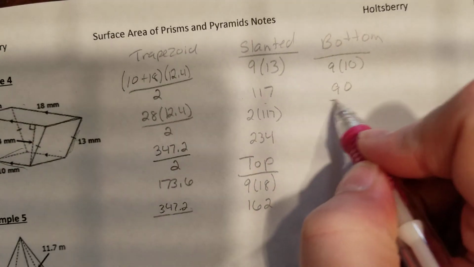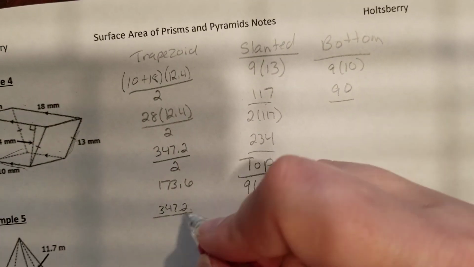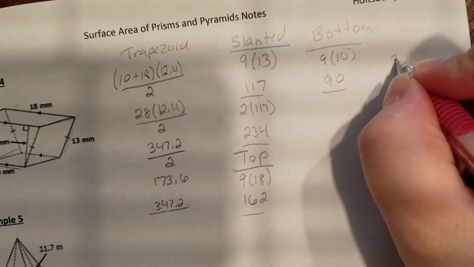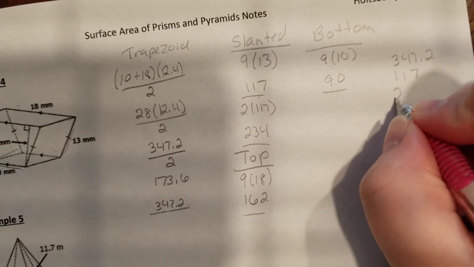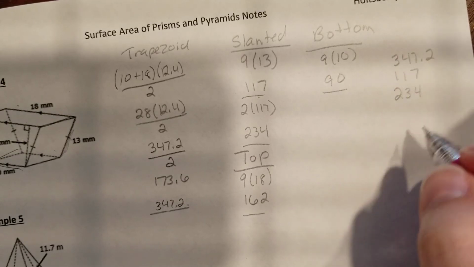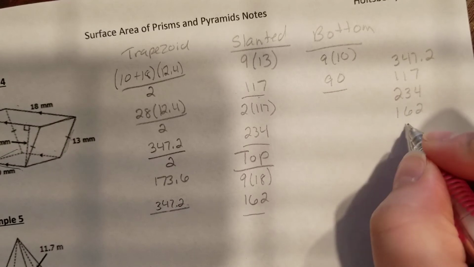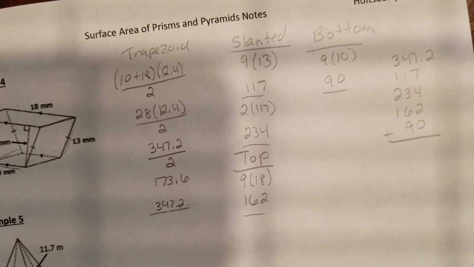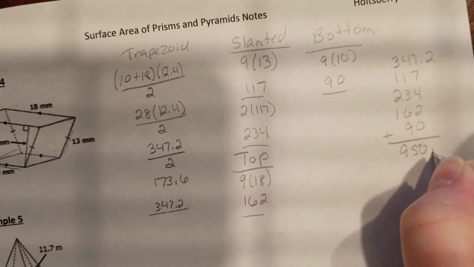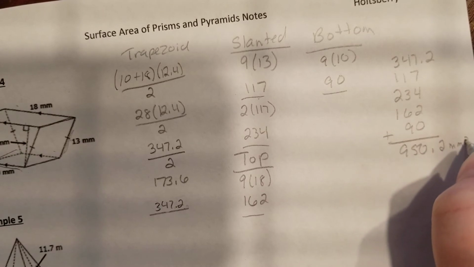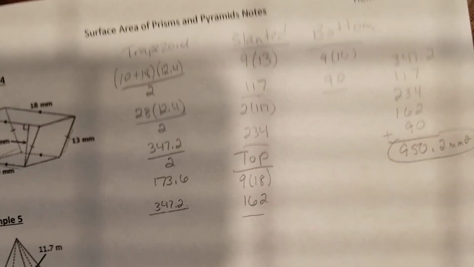Now we're just adding all of these together and this one. So we have 347.2, 117, 234, 162, and 90. Just use a calculator. Just 950.2 millimeters squared. All right.